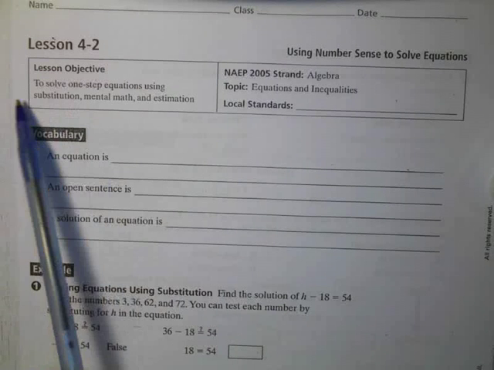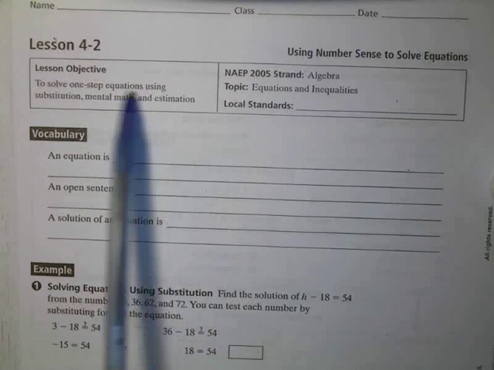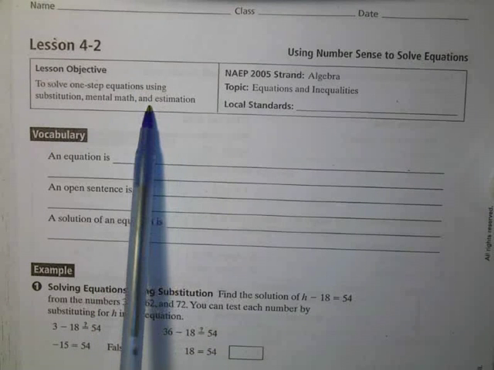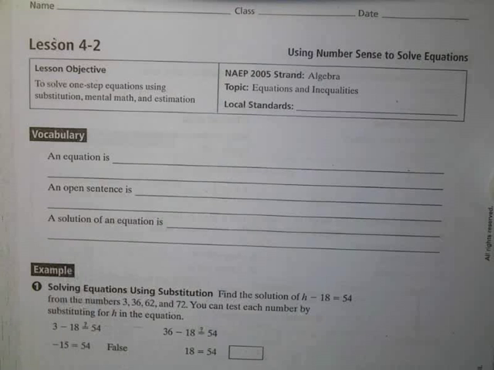So what we're going to do is solve one-step equations using substitution, mental math, and estimation. This is kind of the step we're going to be doing before we actually start solving with the true algebraic process.